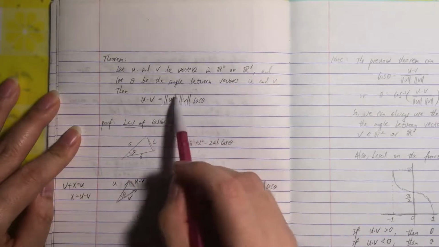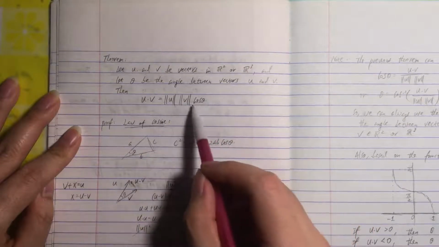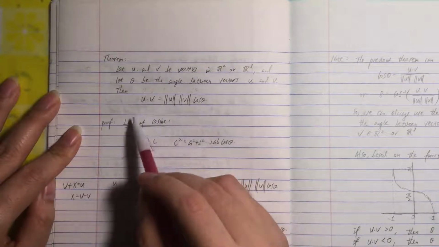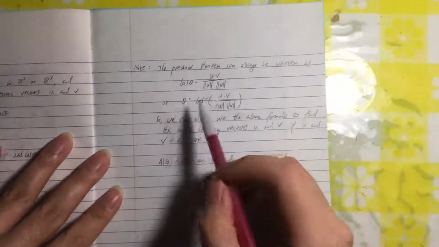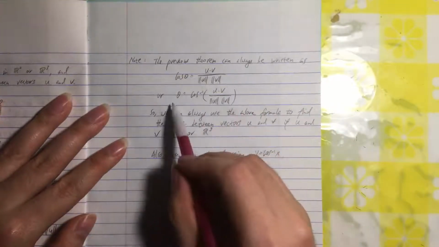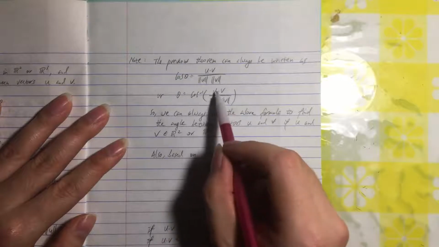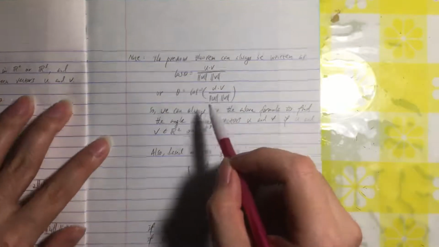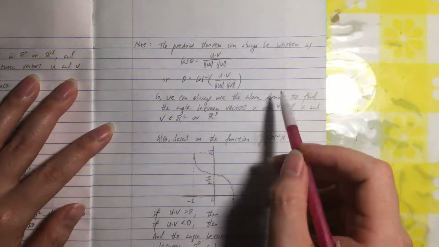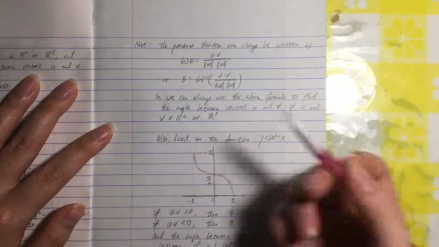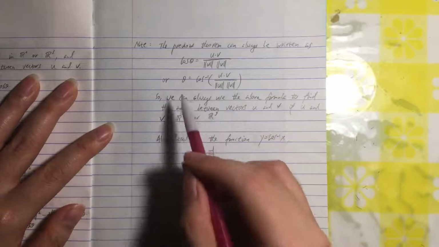If I apply inverse cosine on both sides, I get theta equal to inverse cosine of u dot v over norm of u times norm of v. So we can always use the above formula to find the angle between vectors u and v. If u and v are vectors in R2 or R3, we can always use this formula to find the angle between the vectors u and v.